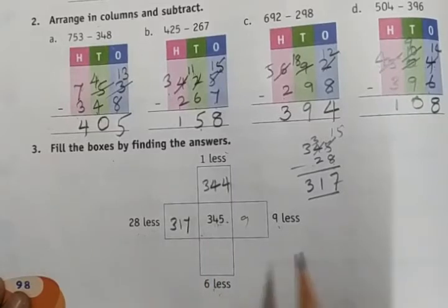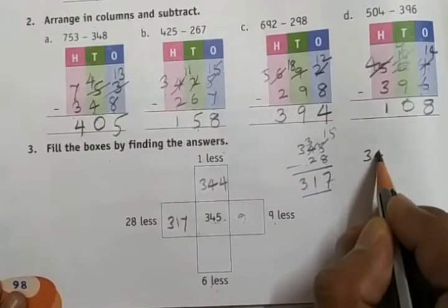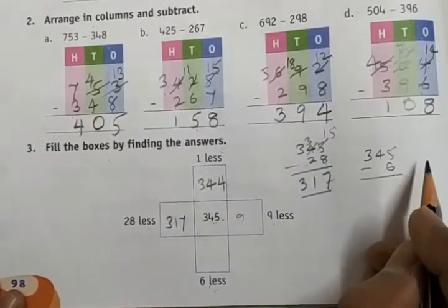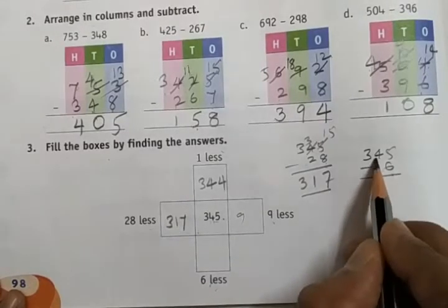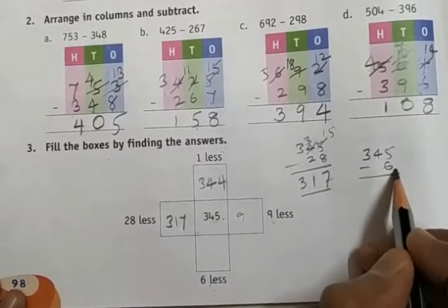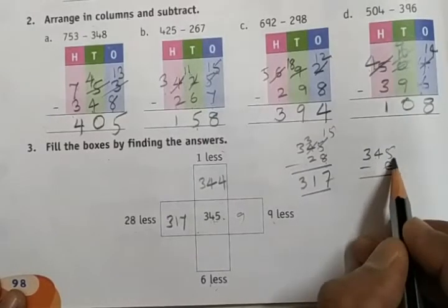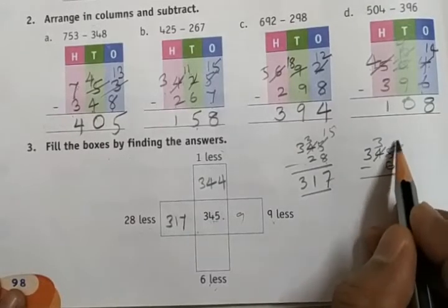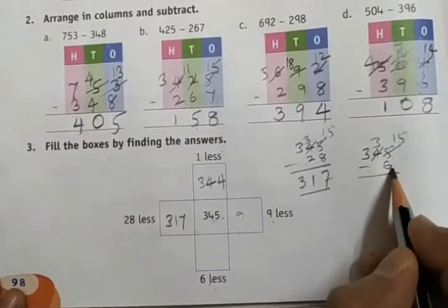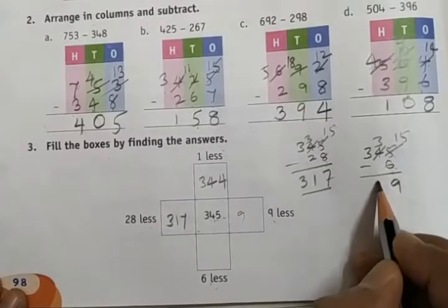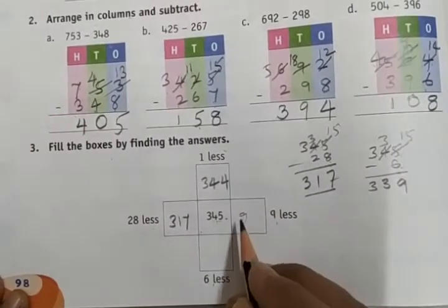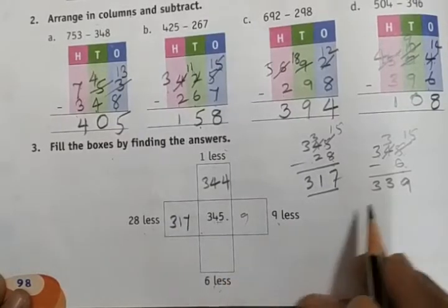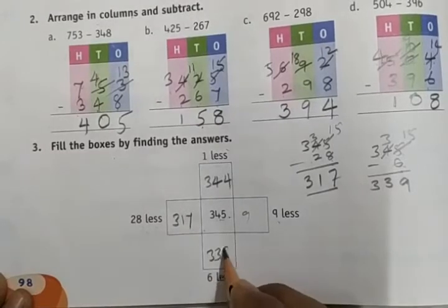6 less. How to do this? 345 minus 6. 5 minus 6 is not possible. Here you have to borrow. So this is 15. 15 minus 6 is 9. Then 3 as it is. Then 3 as it is. So 6 less is 339.